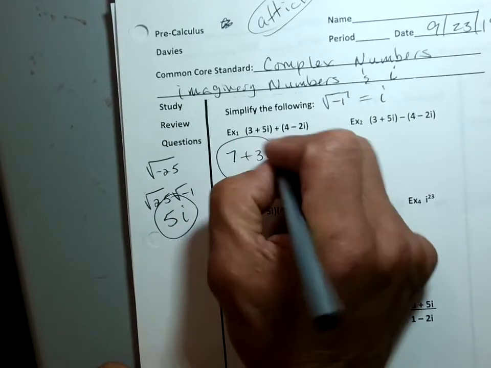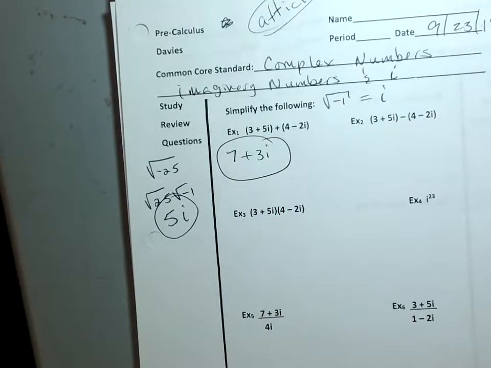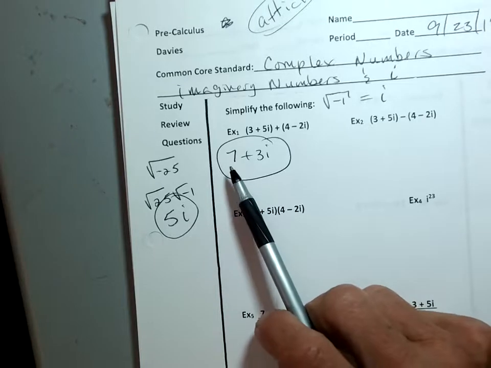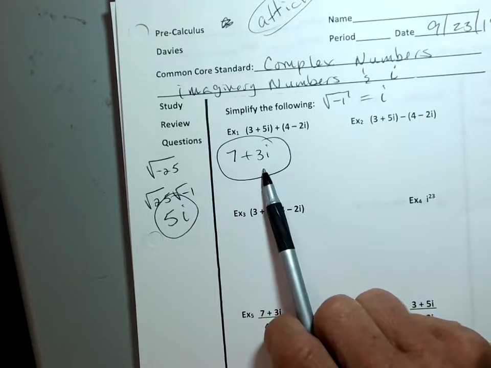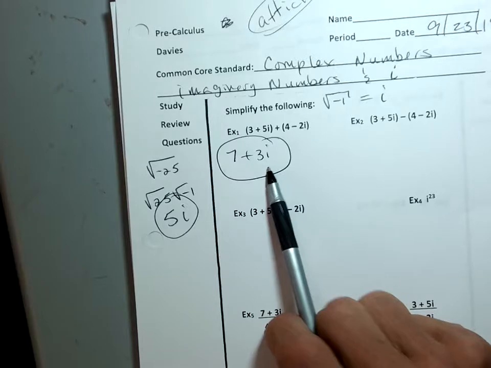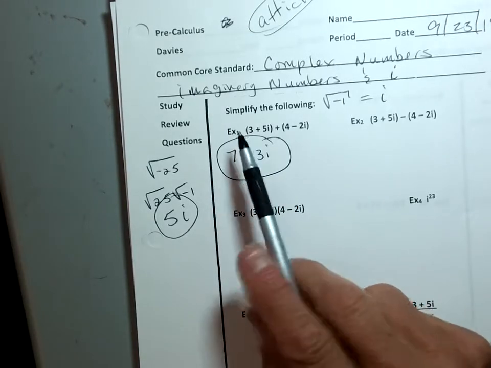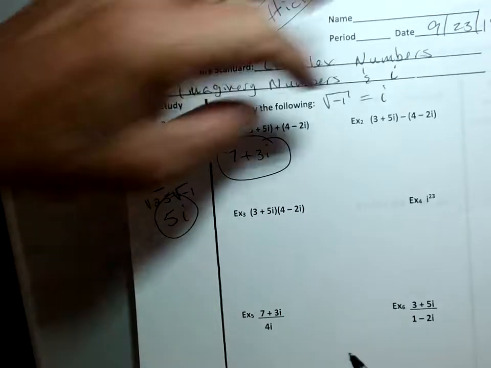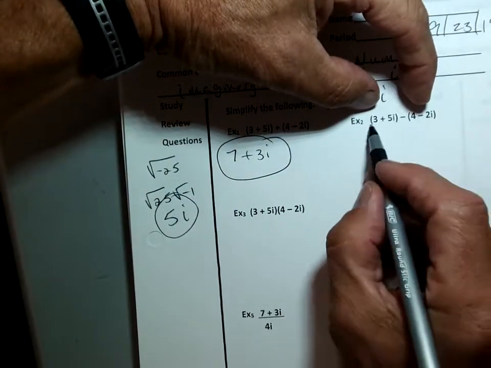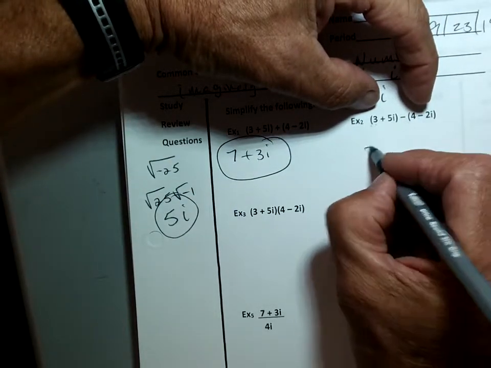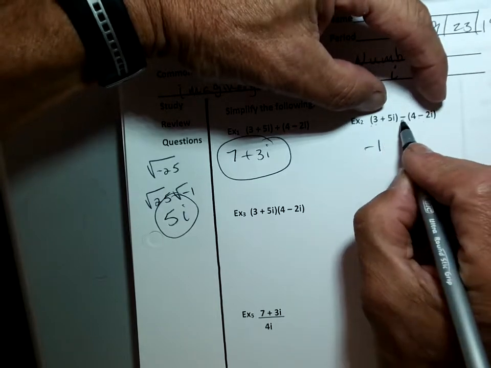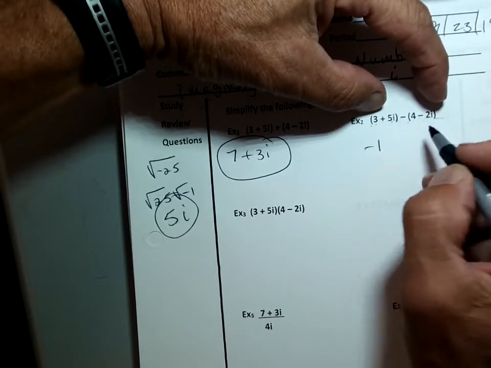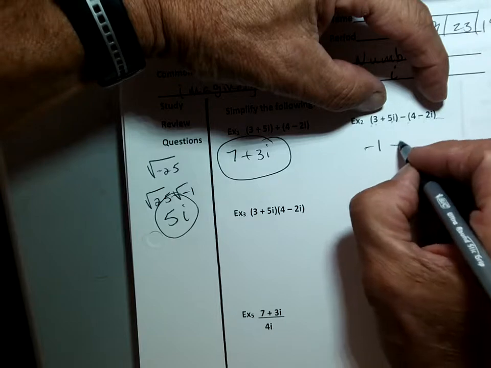Done. And you cannot combine these. That's a real number and imaginary. You have to keep them separate, okay? Example 2, same thing, except we're going to subtract, all right? You can bring through the negative if you're nervous about negatives, but if you're okay, then we're going to have a 3 minus a 4 is a -1, and a 5 minus a minus, double negative, right? Which is like plus, is going to be a positive 7I.